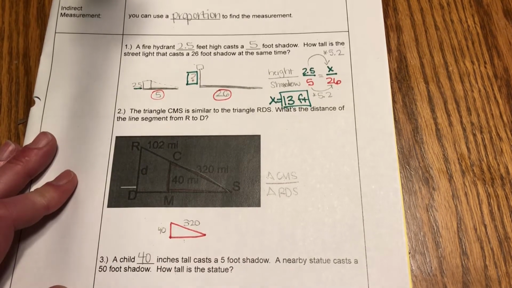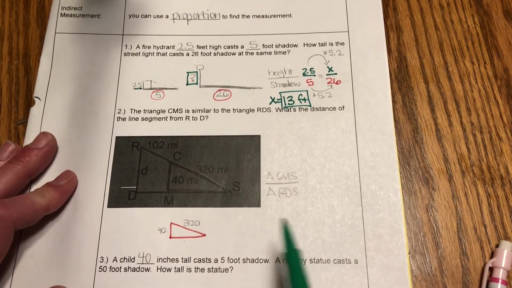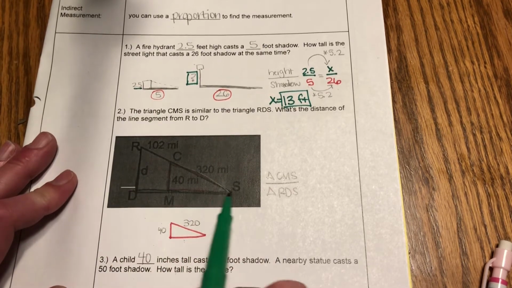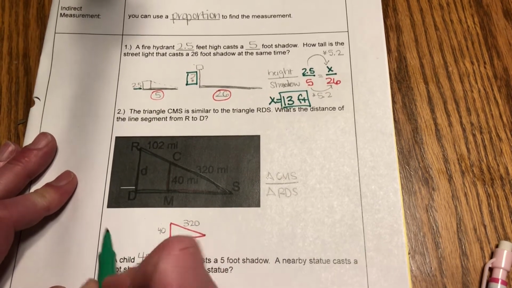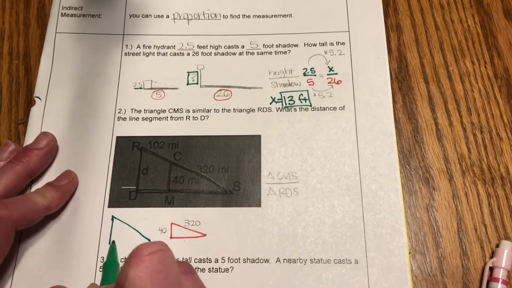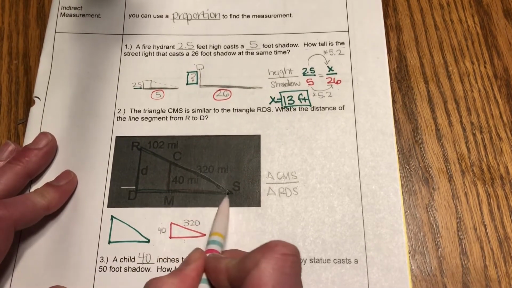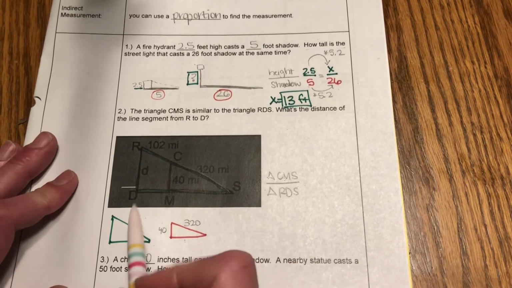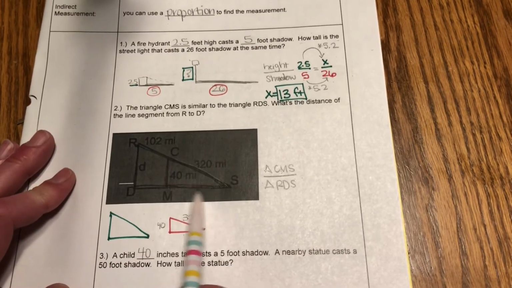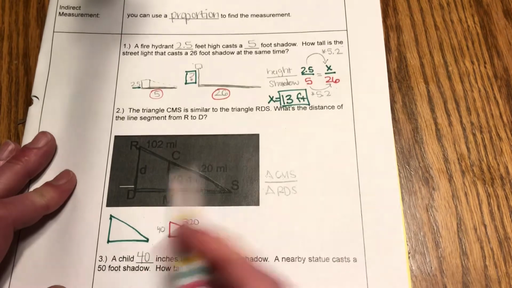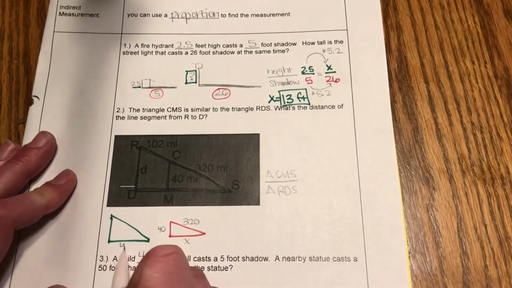The other triangle we have is RDS, which is the larger one here. And that triangle, the length here going all the way across, we don't know, just like we didn't know what it was on the shorter one. This length is different.